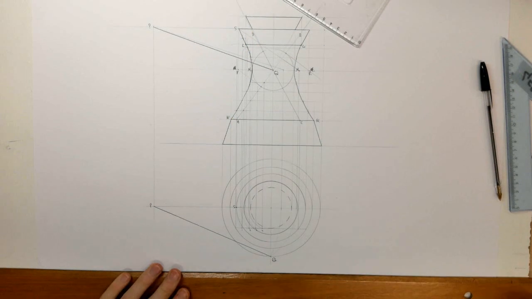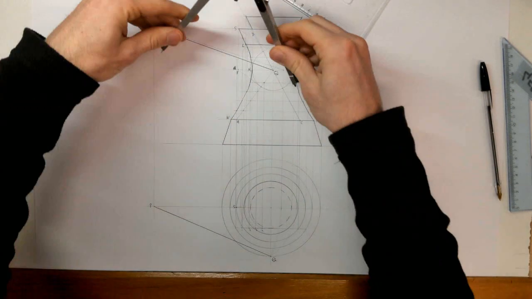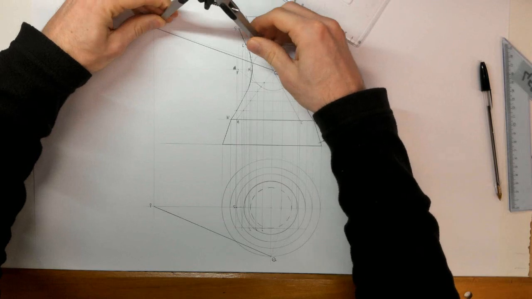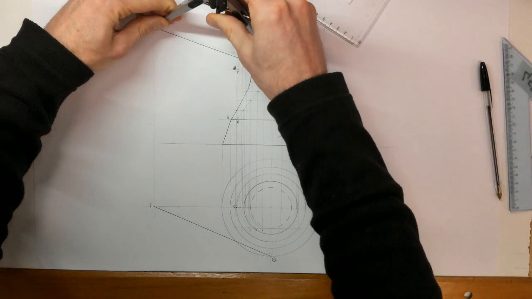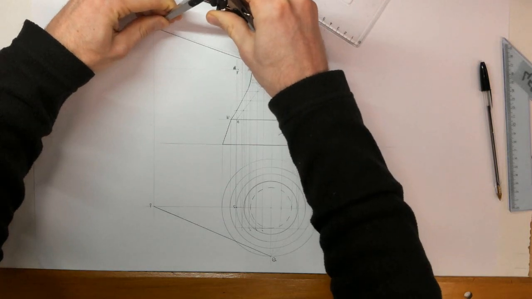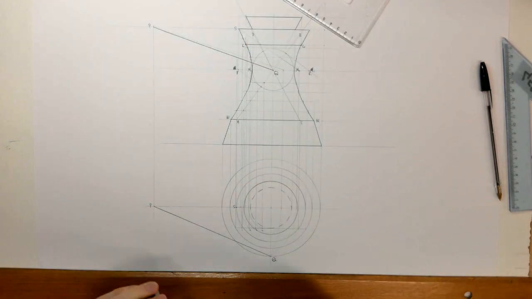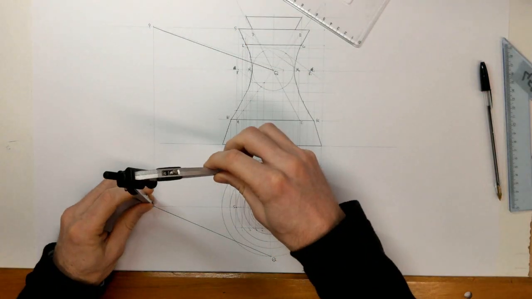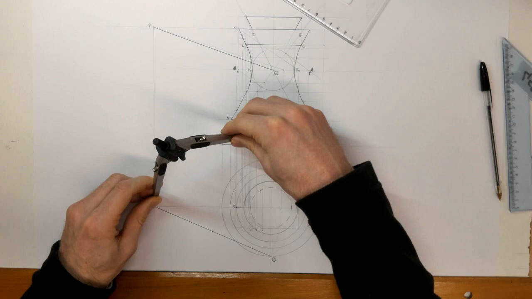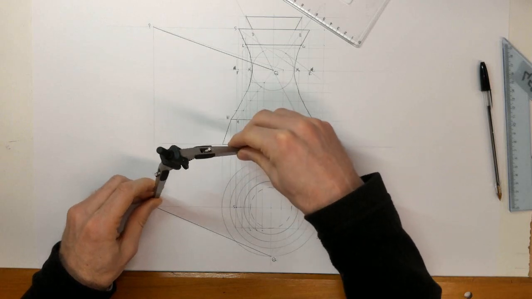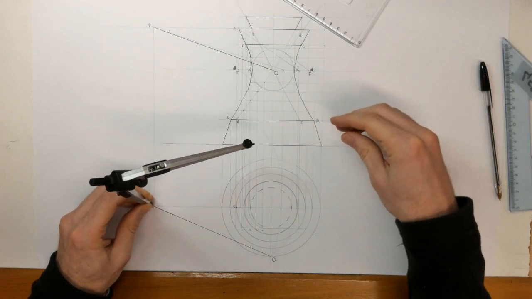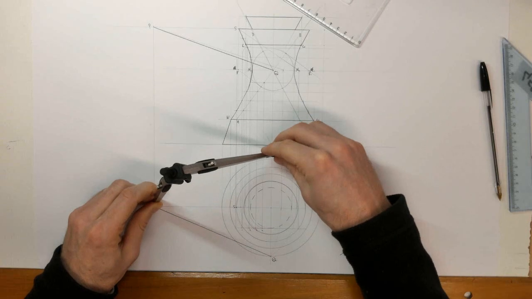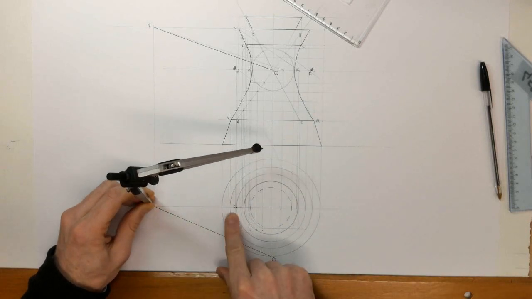So what I'll do now is I'm actually going to get that distance PQ on my compass and swing it from P somewhere out here. Yeah, because PS is a true length line, I have one.